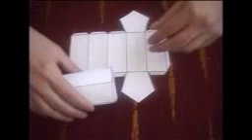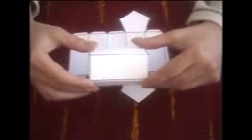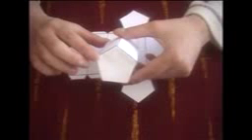Next, we look at the pentagonal prism. The pentagonal prism has 2 pentagons. The pentagon is a 5-sided figure. 1, 2, 3, 4, 5. The 5 corners. And we have one pentagon on this end and another pentagon on the other end.